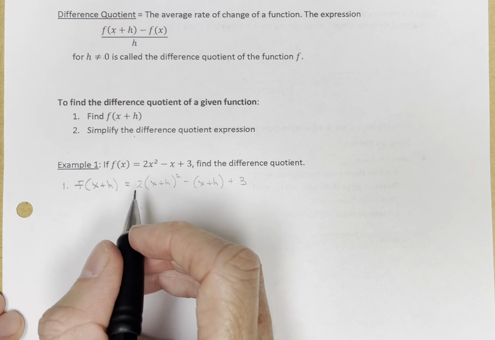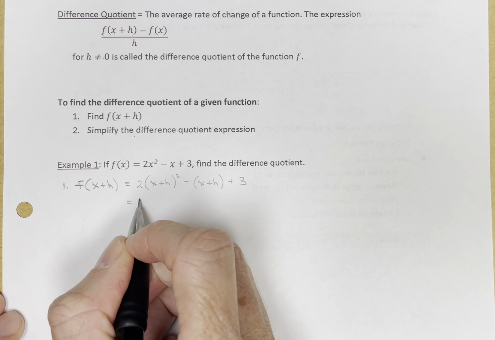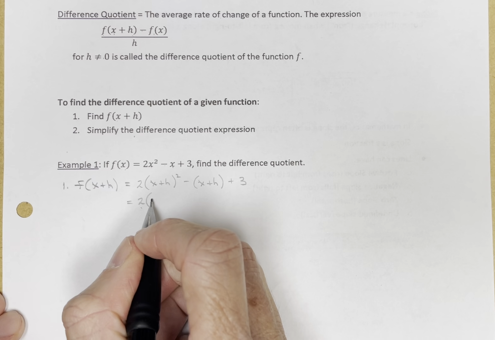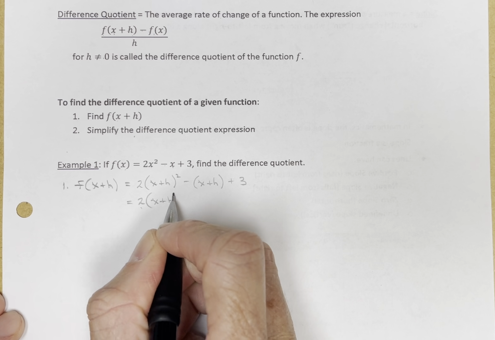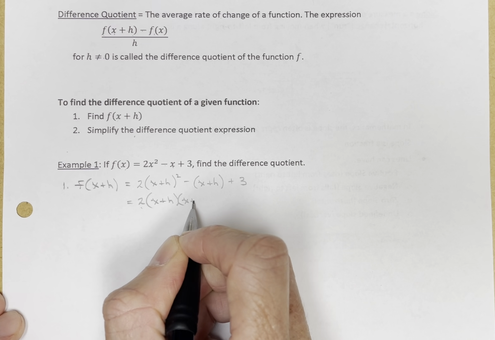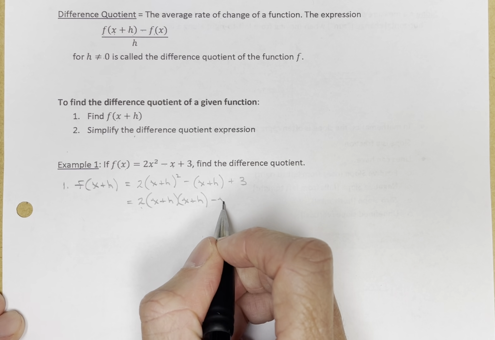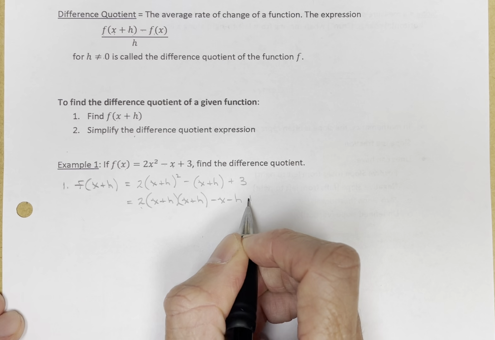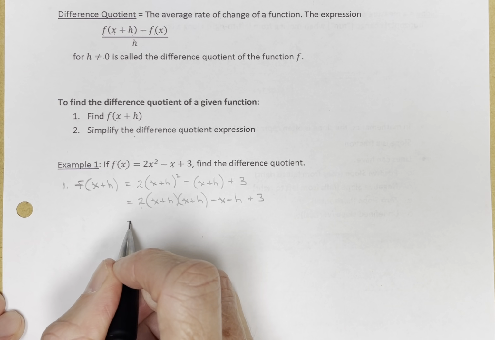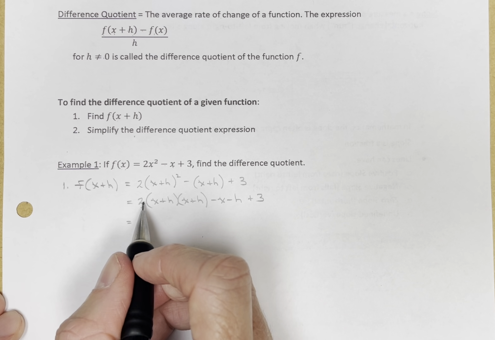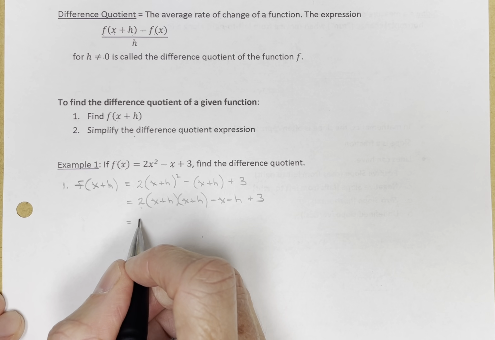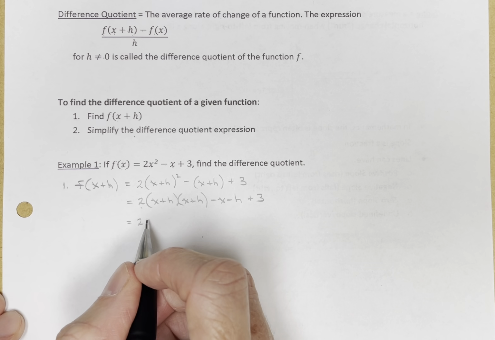Okay, let's do some math. This is 2 times, I'm just going to expand this, x plus h times x plus h. I'm going to distribute this negative, minus x minus h, and then plus 3. If I multiply all this together, I'm going to do it in one step. It may take you two.